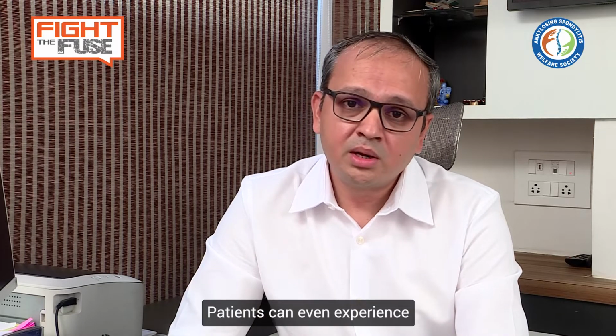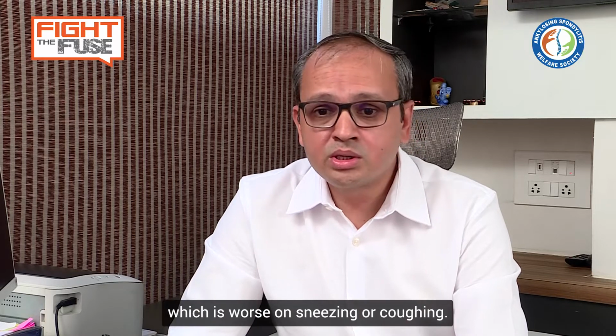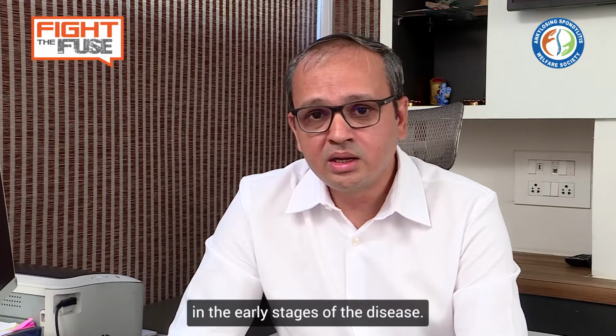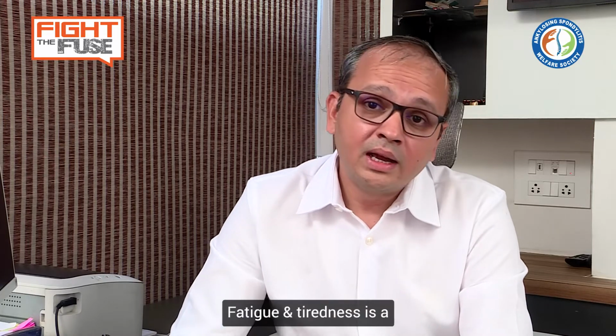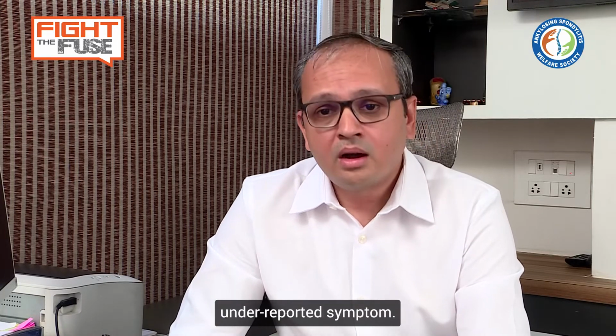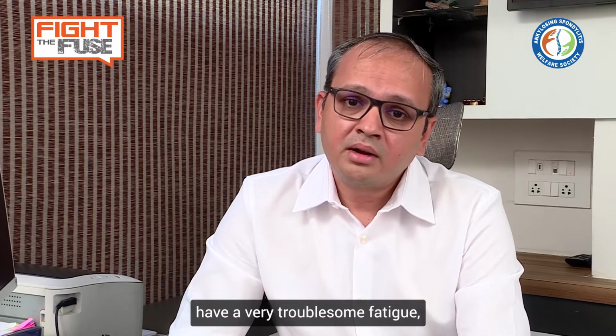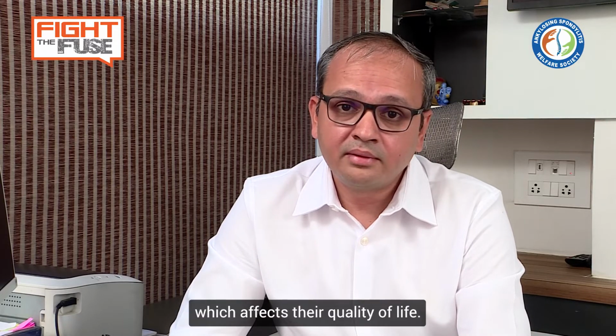Patients can even experience ribcage pain, which is worse on sneezing or coughing. Weight loss can be seen particularly in the early stages of the disease. Fatigue and tiredness is an underreported symptom. However, many patients have very troublesome fatigue, which affects their quality of life.